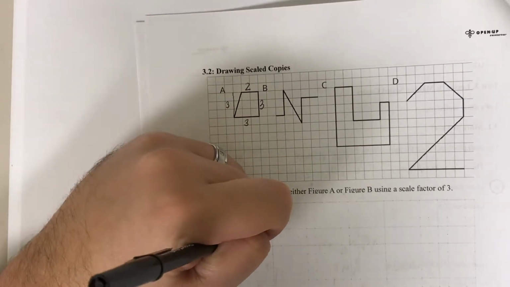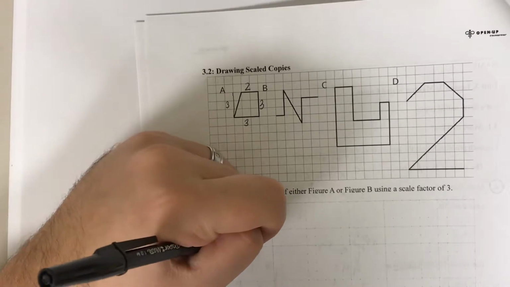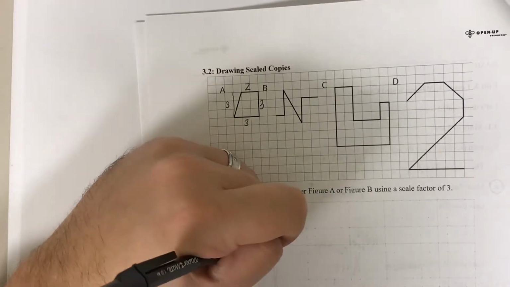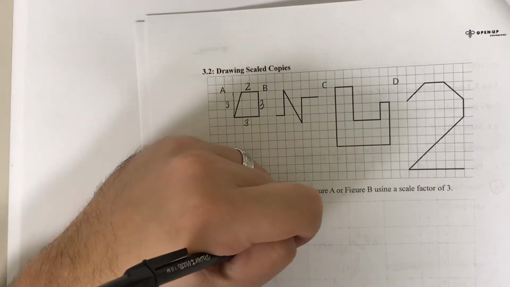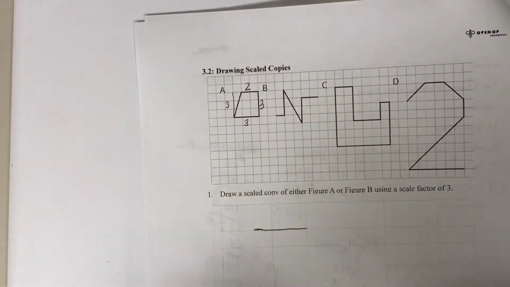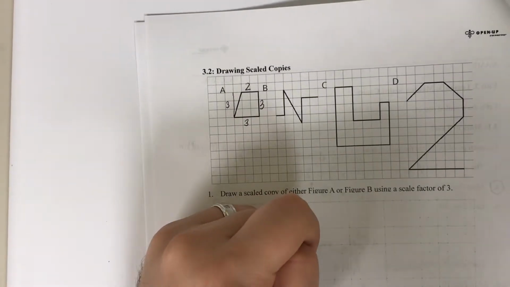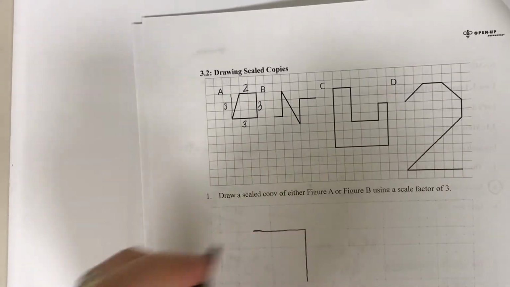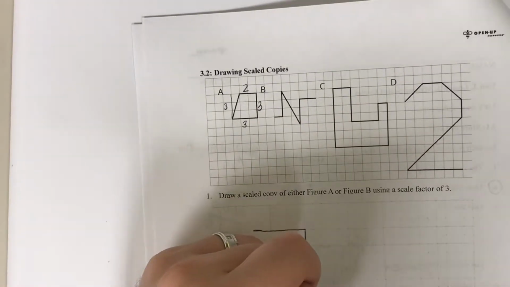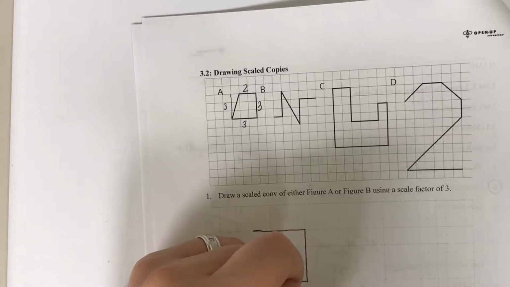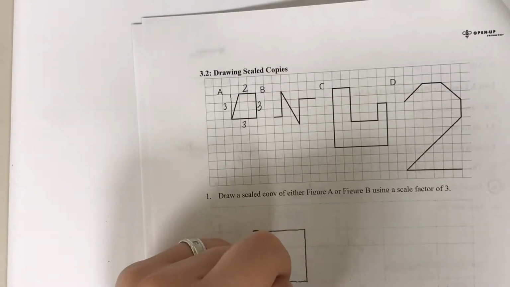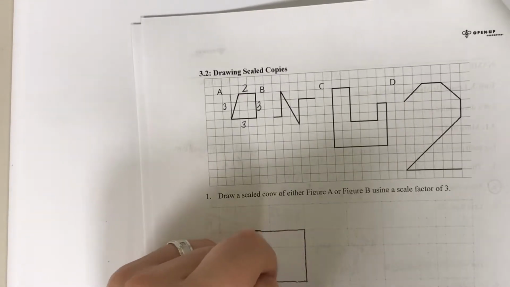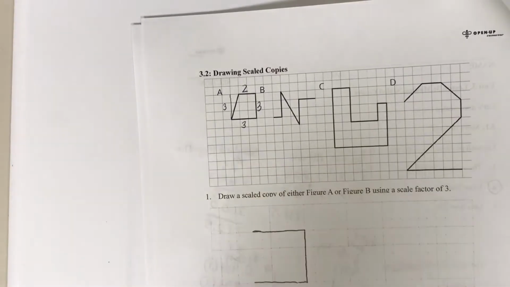So that's 1 cube, 2 cube, 3, 4, 5, 6. That's the top. 1, 2, 3, 4, 5, 6. That's the side. 1, 2, 3, 4, 5, 6. That's the base.